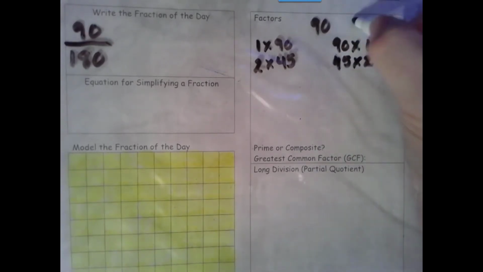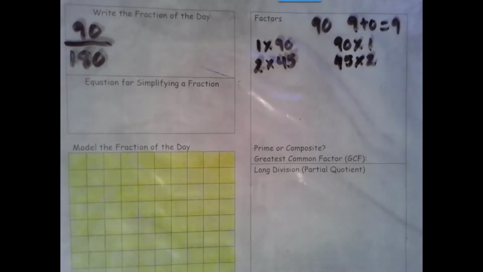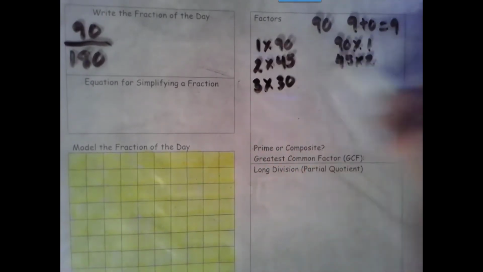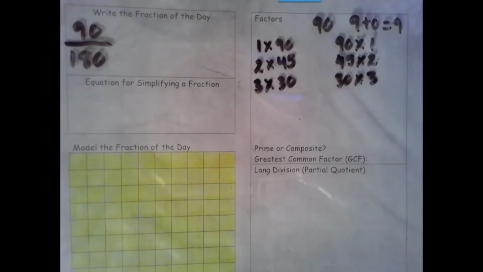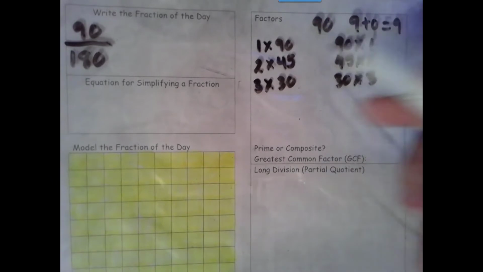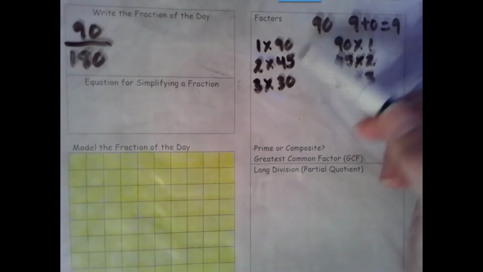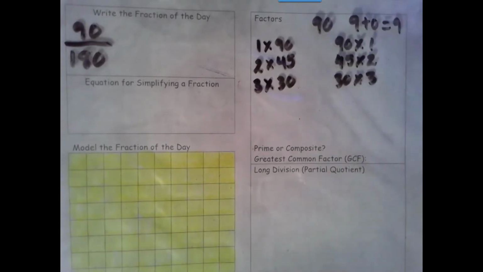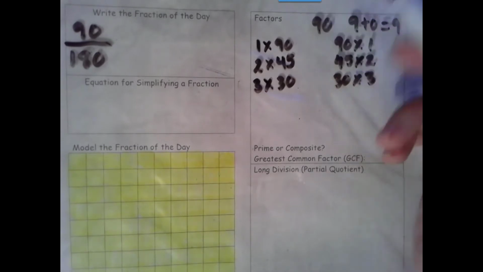Okay, now the rule for 3 is that we add our digits together. And we get 9. 9 is a multiple of 3, so 3 is a factor. 3 times 30, 30 times 3. We try 4. One way to check for 4 is look at the second factor with 2, see if that is even or not. It is odd, so 4 is not a factor. 88 and 92 are both multiples of 4, but 90 is not. We try 5. The rule for 5 is that it ends in a 0 or 5. It ends in a 0.